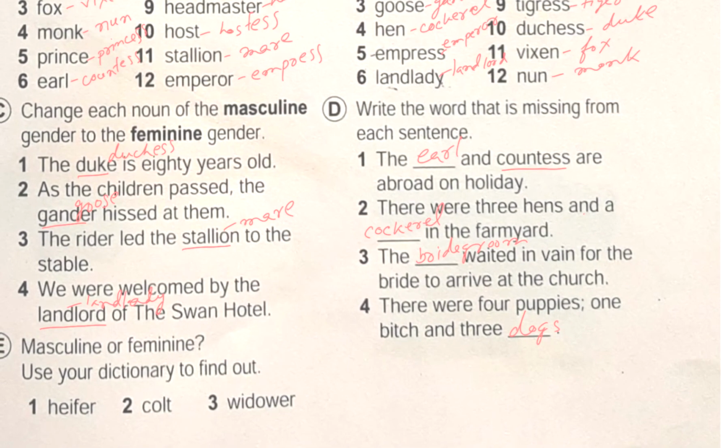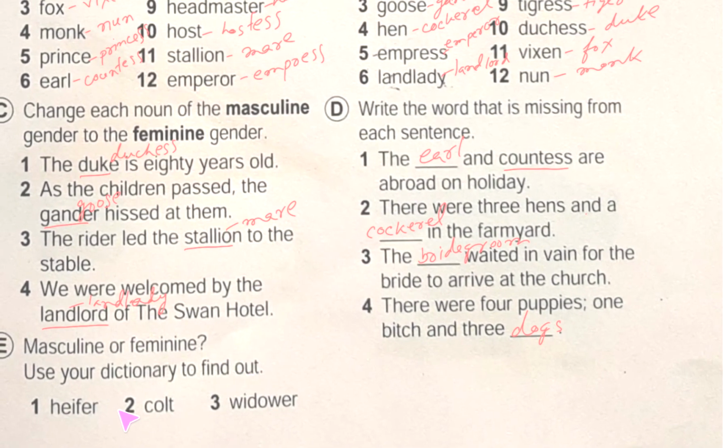You try at your home, but here I am writing mine. After your trying, match with mine. So first one, see paper. Is it feminine or masculine? It is feminine. Colt is masculine. And widower is also masculine.